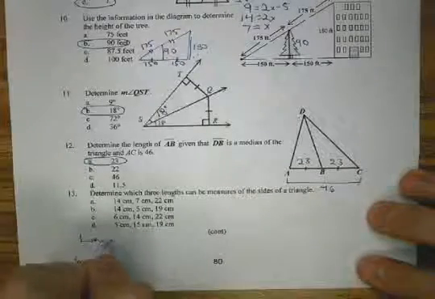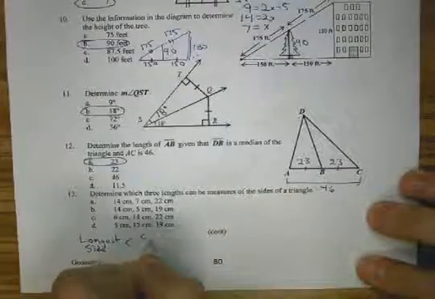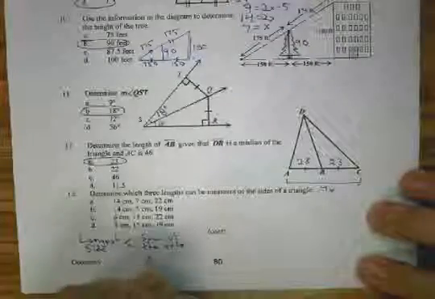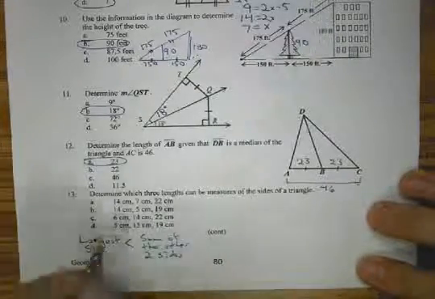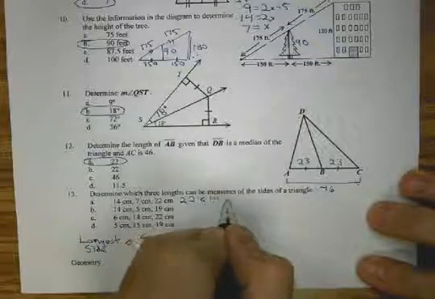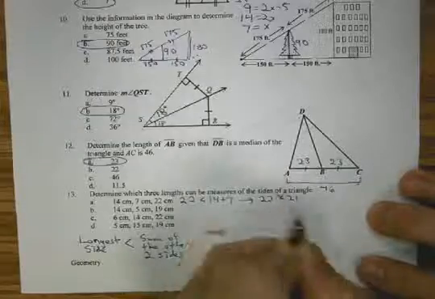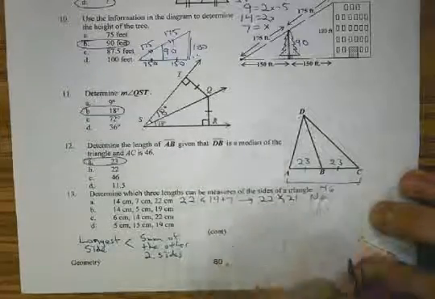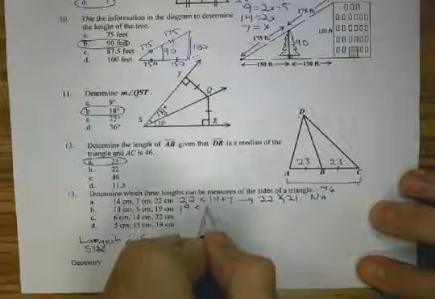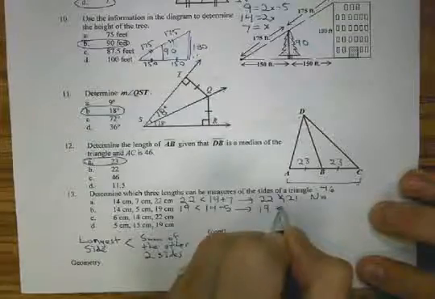For number 13, determine which lengths can be measured for the sides of the triangle. So here we're looking at the longest side is less than the sum of the other two sides. So 22 less than 14 plus 7 gives us 22 less than 21. That is not true, so that does not make a triangle.